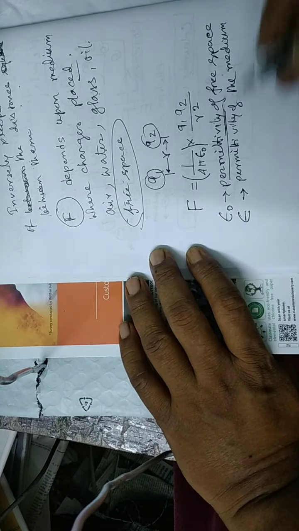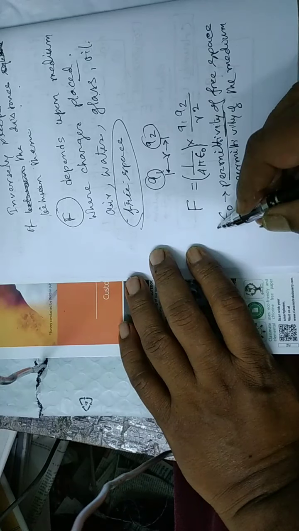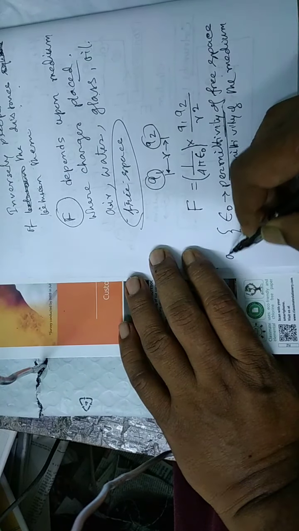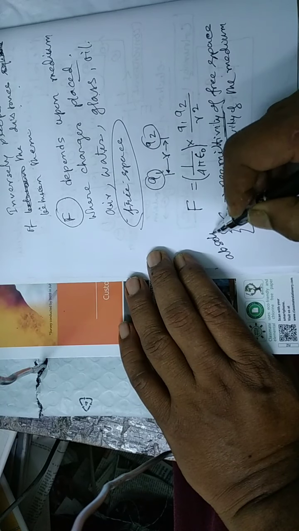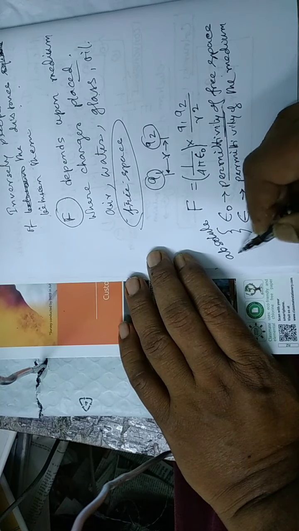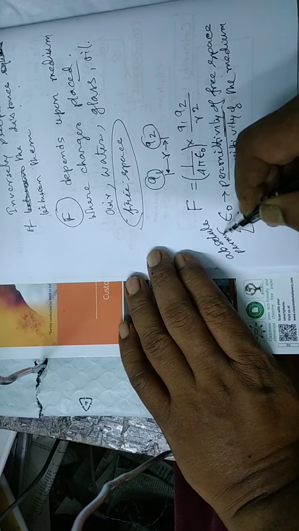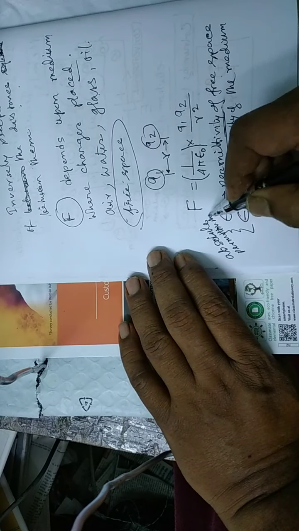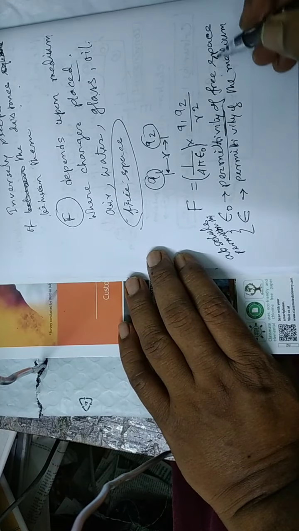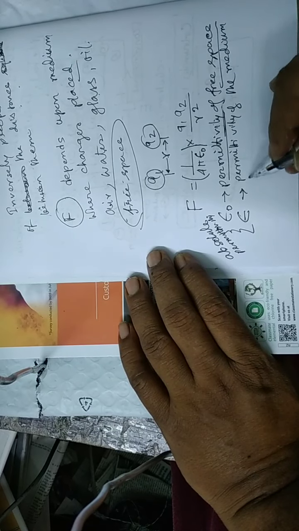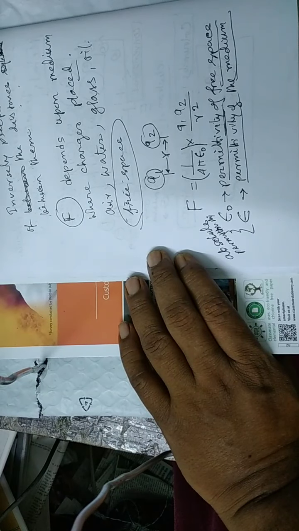These two permittivities are known as absolute permittivity: absolute permittivity of free space, absolute permittivity of the medium.